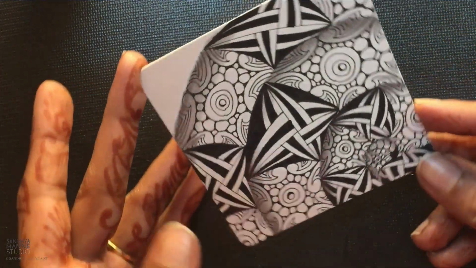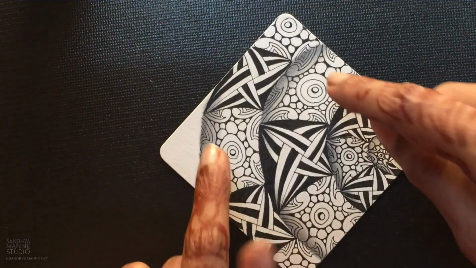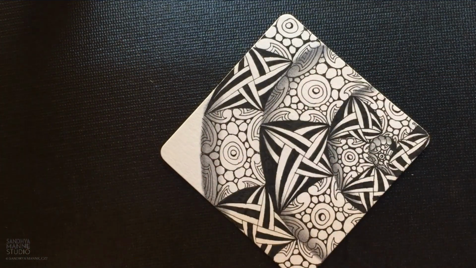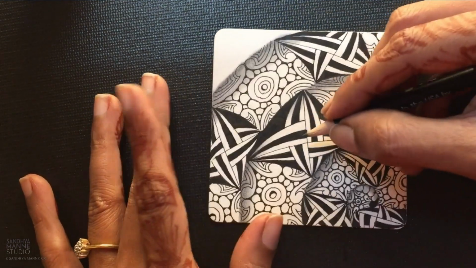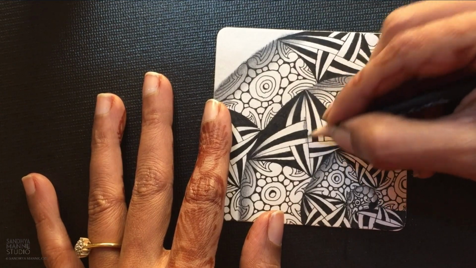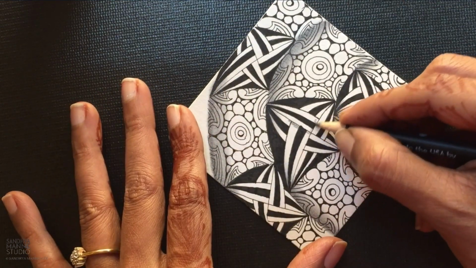Okay, so I like the way it looks. Looks really beautiful, and like these intricate looking patterns here. I'm just going to go inside these very gently.